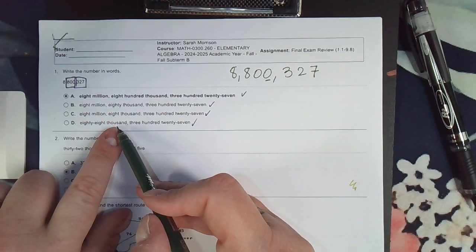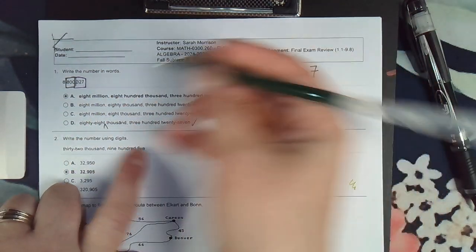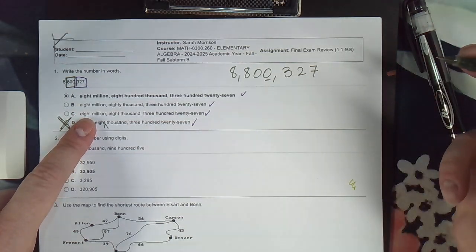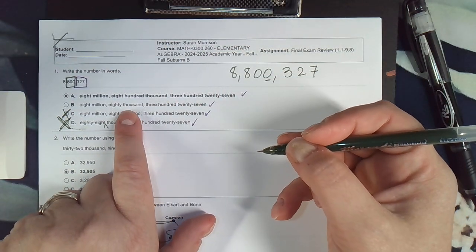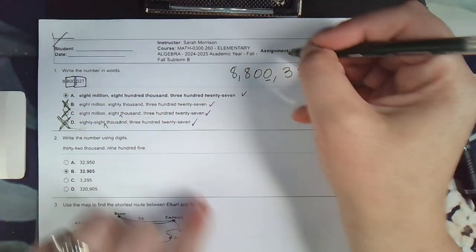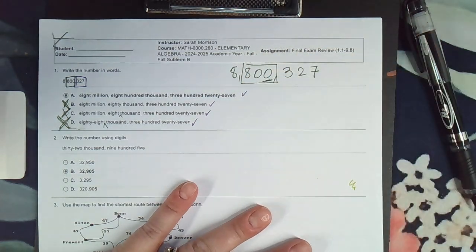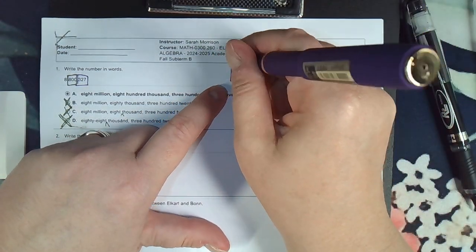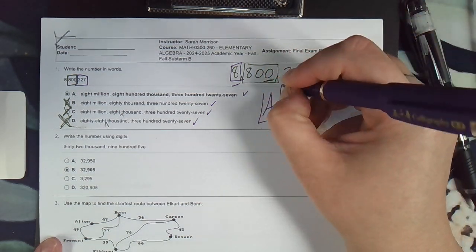D is missing the word hundred in between the 8 and the 1,000. So D's out. C does not say anything about 800, then 1,000, so C's out. B, again, it's missing the 800, but it has the 1,000. This 800 lands in the 1,000 spot, so we're supposed to have 800,000. And then this very first 8 lands in the million spot, so we're supposed to have the words 8 million. So A, yes.